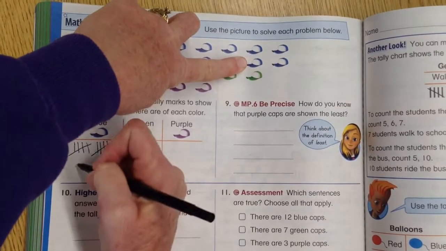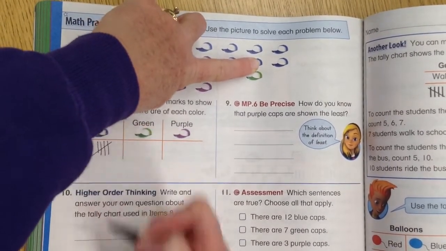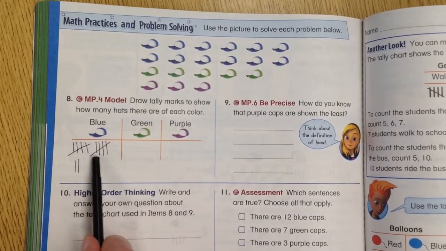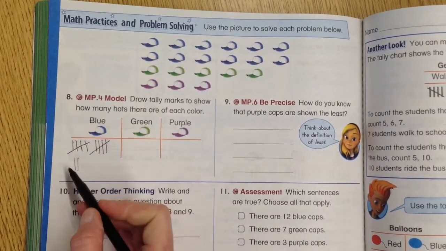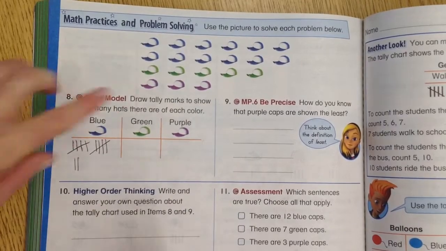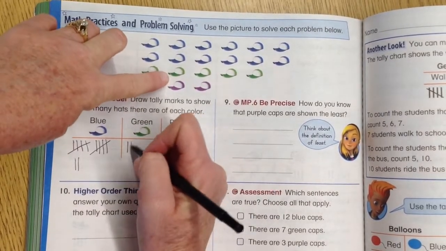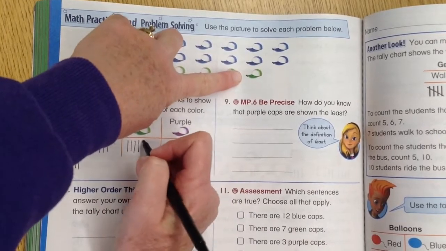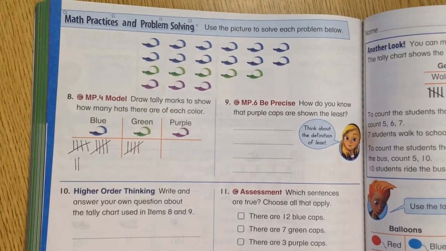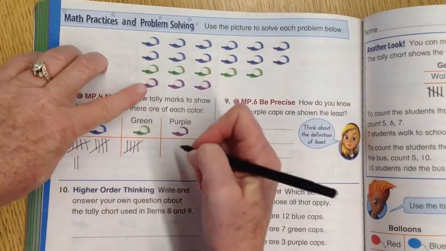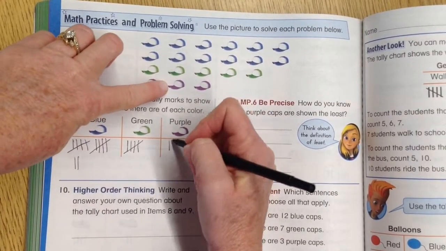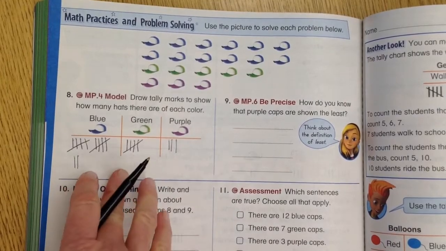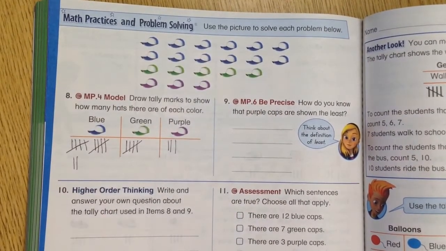we have to keep going. 11, 12. Wow, lots of blue. Here we have 5, 10, 11, 12. Let's do the green. 1, 2, 3, 4, oh, diagonal line, 5. Purple, 1, 2, 3. So here are our tally marks for this picture.